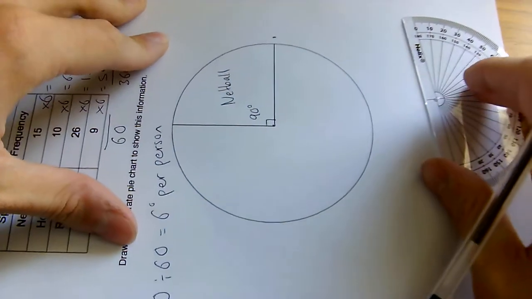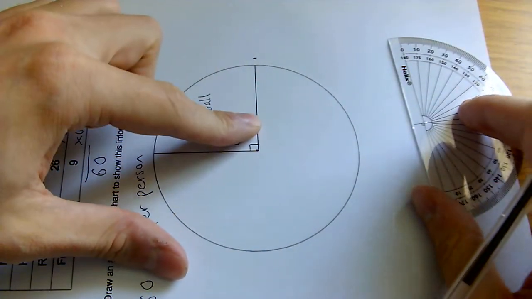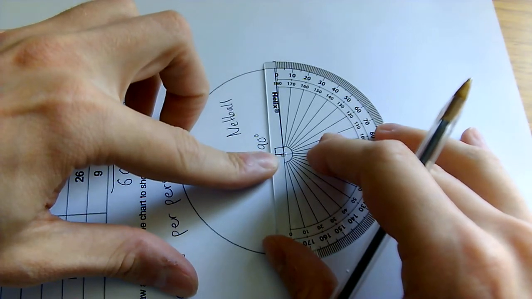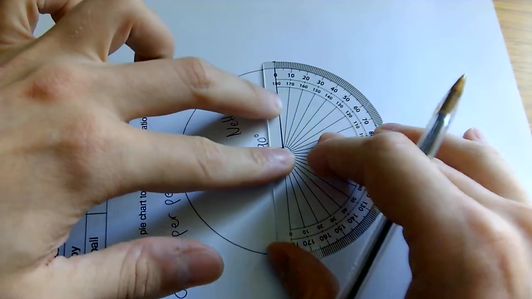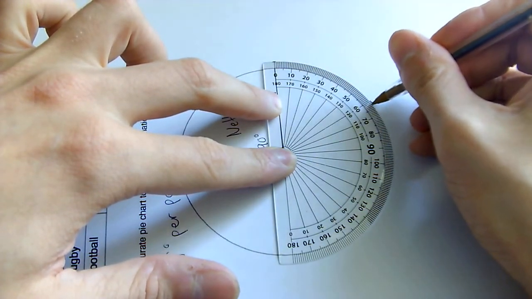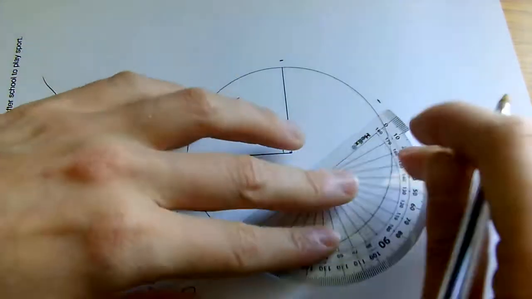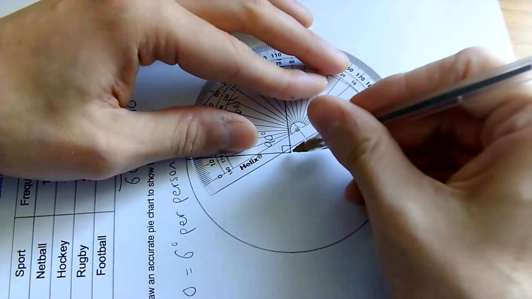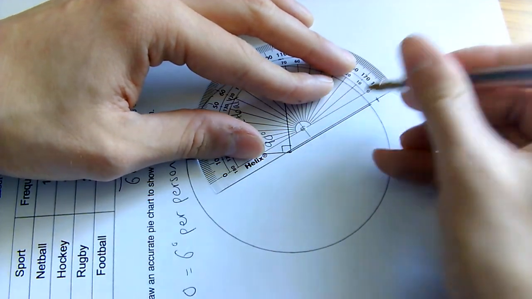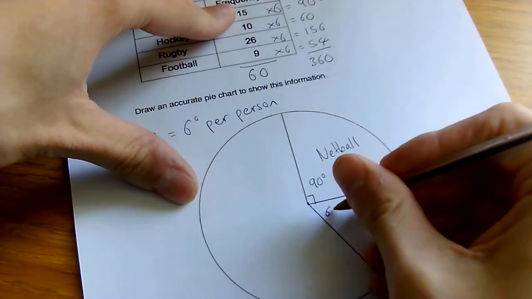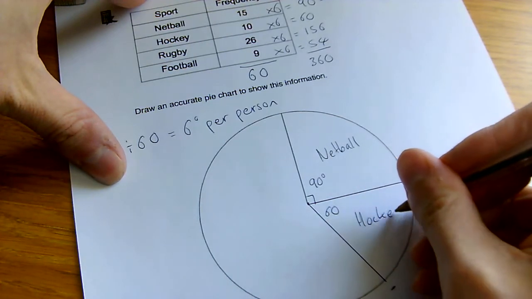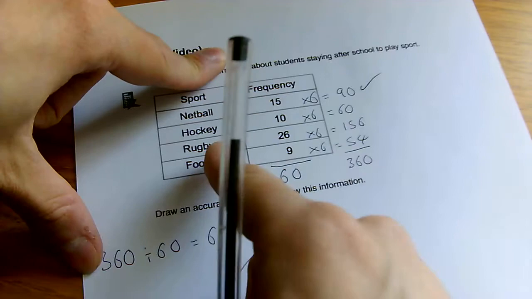I'm actually going to turn this round so that it's facing the same way as the previous one was. Now I'll do the same thing. I'll put the center on there. Take your time with this. Line up the 0. Go around from 0 to 60. Make a nice clear mark there. Then draw from the center to the edge there. And that's my 60 degrees. So I'm going to label that with 60. And that was hockey. So there we go. Next one is rugby, 26.